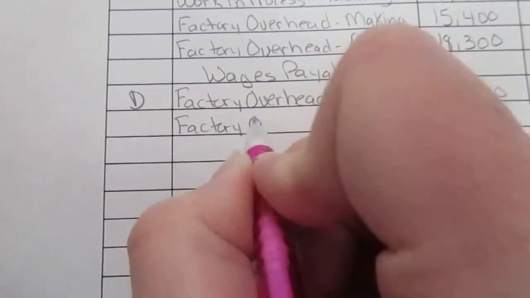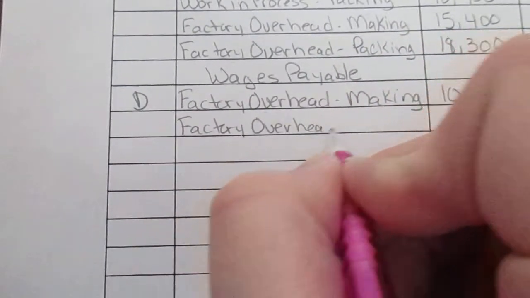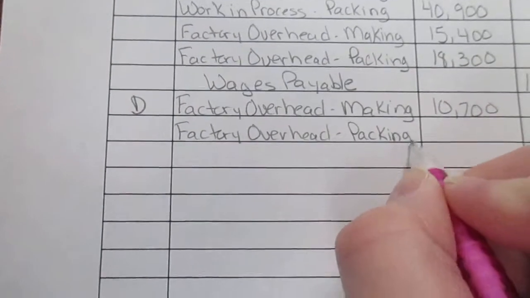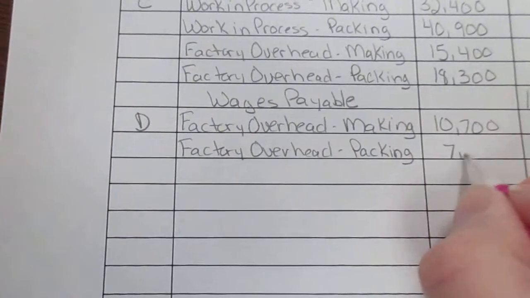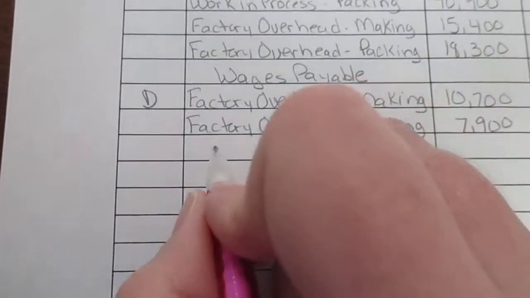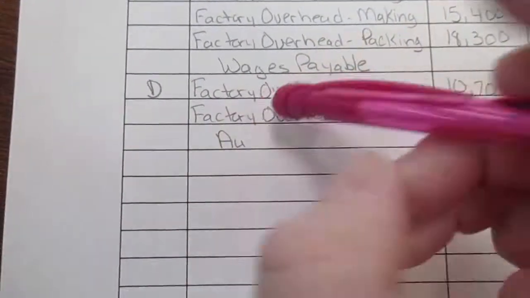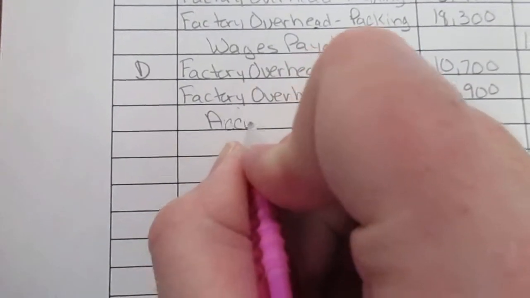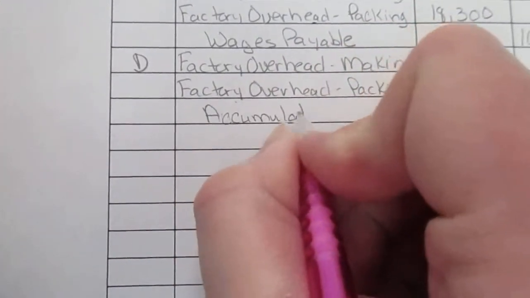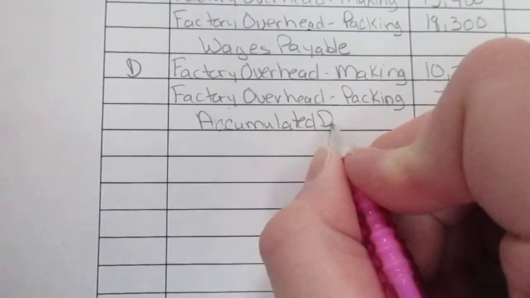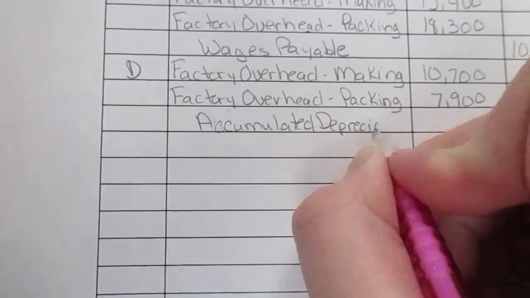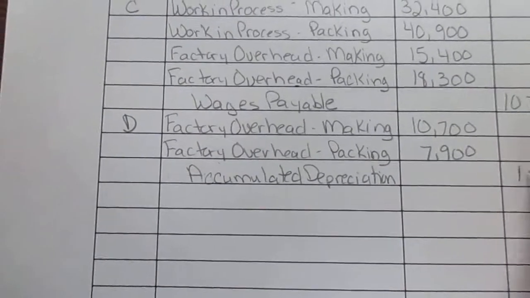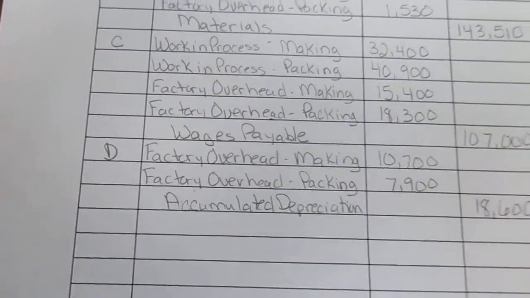Factory overhead for packing, $7,900. And accumulated depreciation for the total, which is $18,600.